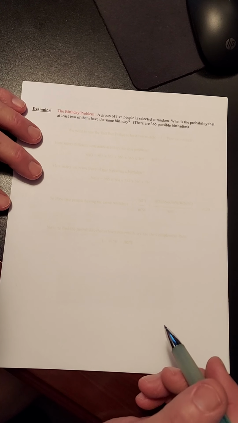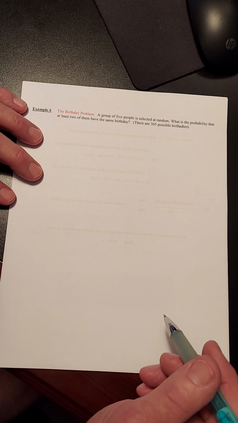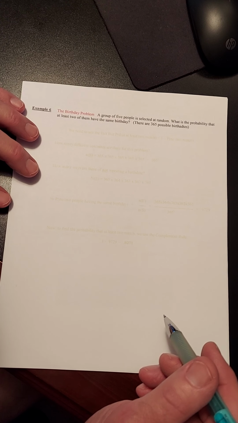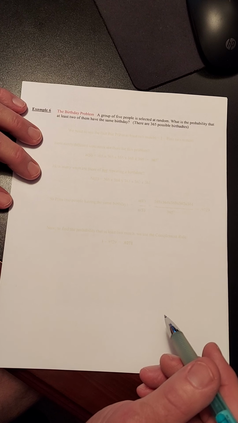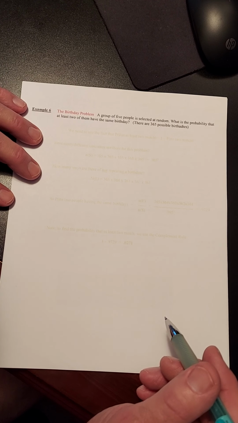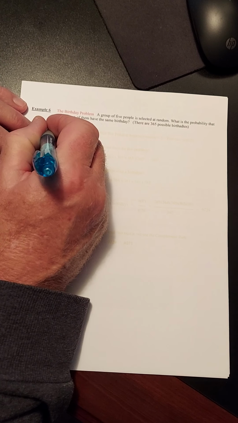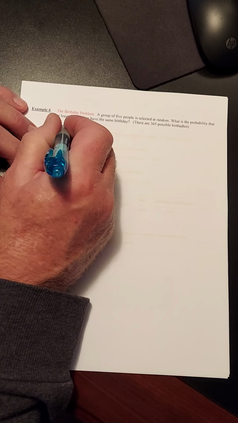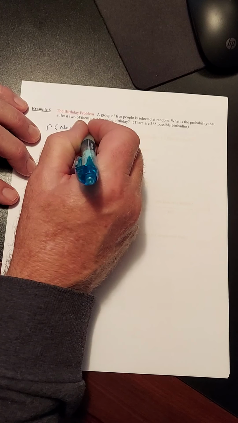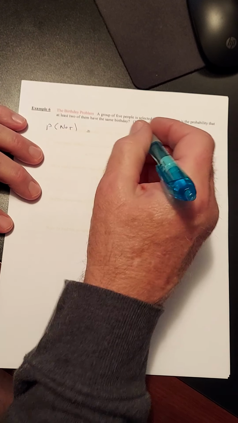Okay, so we're going to use that complement and we're going to find the probability of not coming up with the same birthday. So the probability that it's not going to have the same birthday, well, think of it like this.